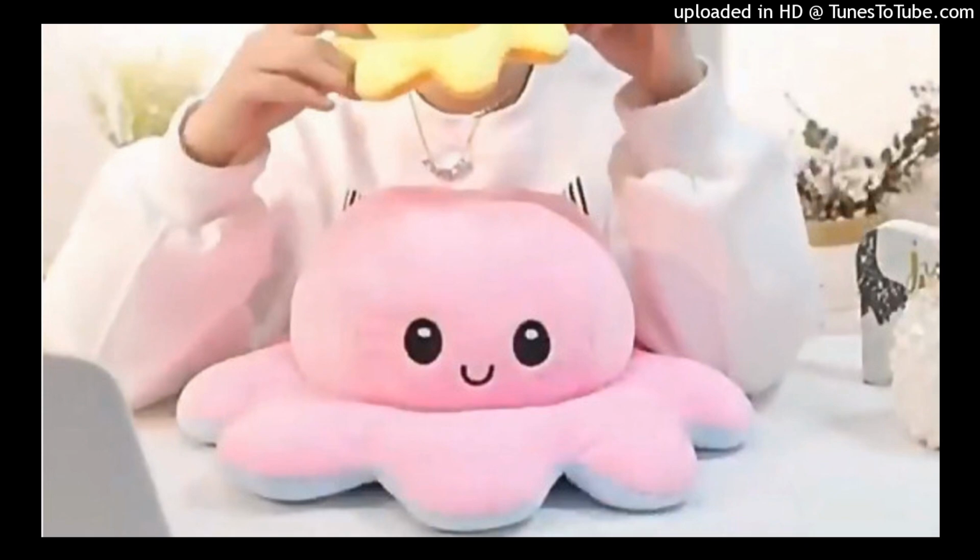Now, feel free to pause for a second and try to remember the 5 important branches of the ulnar artery and the 3 important branches of the radial artery.